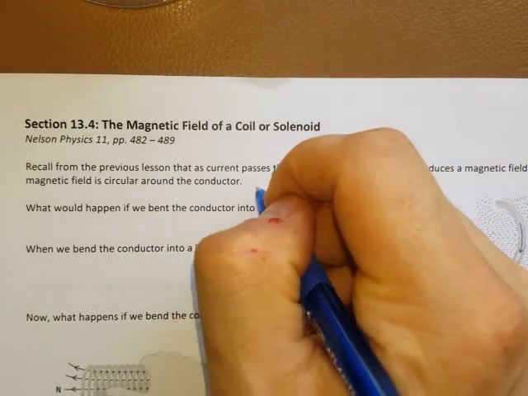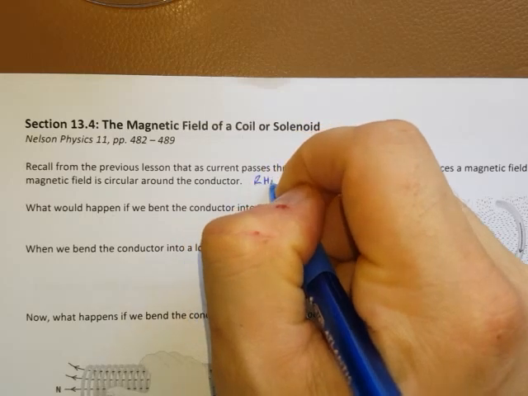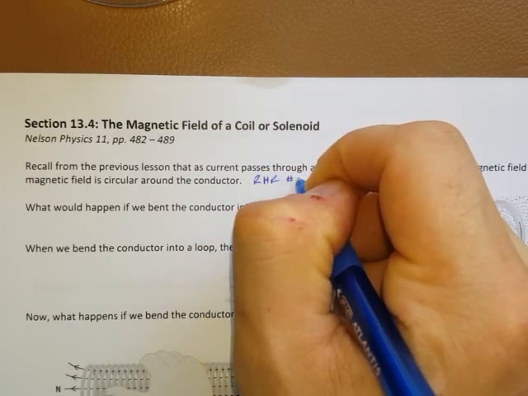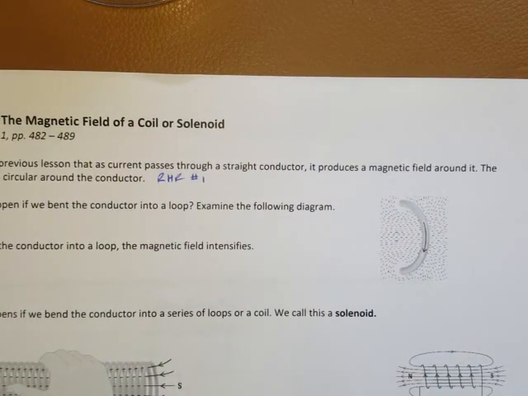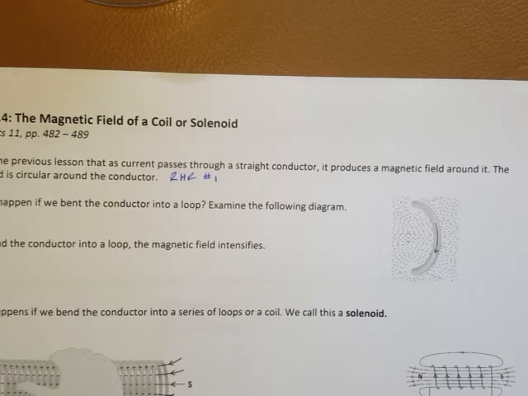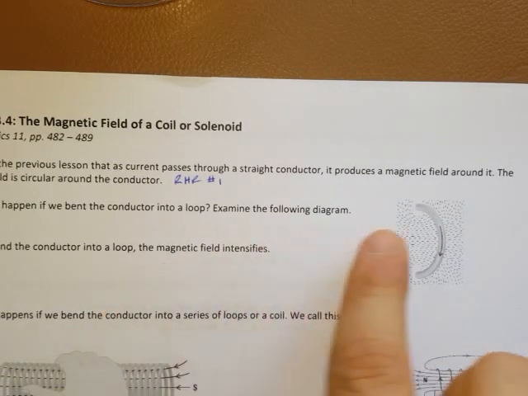And as you recall, we have the right-hand rule number 1, right? Which is that if the thumb is in the direction of the current, then the fingers point in the direction of the magnetic field. So let's take a look at what happens if we make that conductor into a loop. And let's take a look at the following diagram.